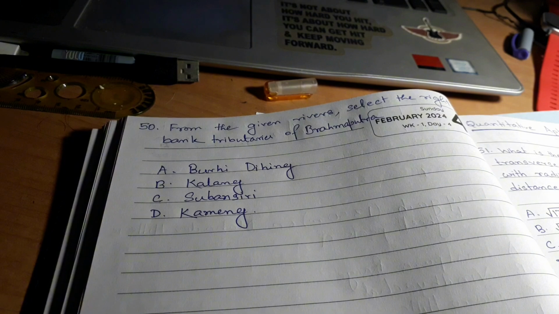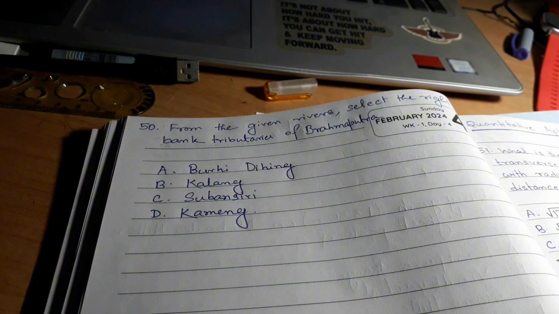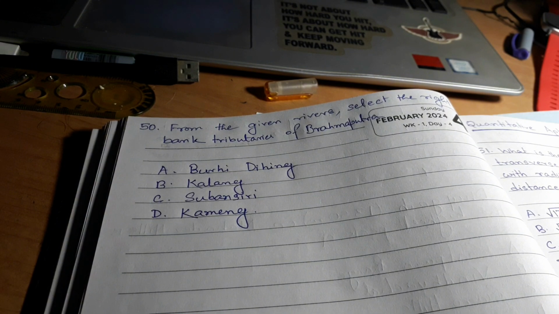From the given rivers, select the right bank tributaries of Brahmaputra. Option A, Burhi Dihing. Option B, Kalang. Option C, Subansiri.